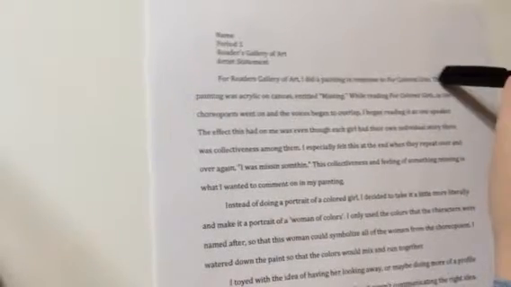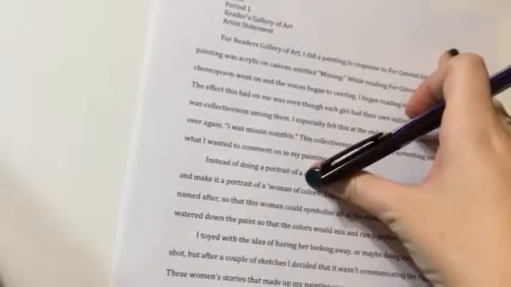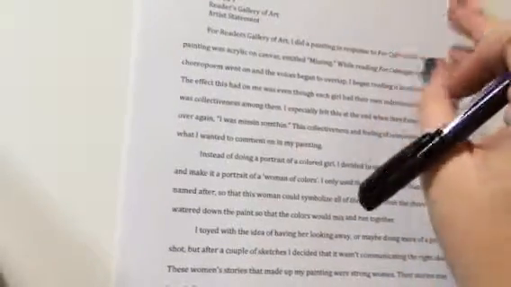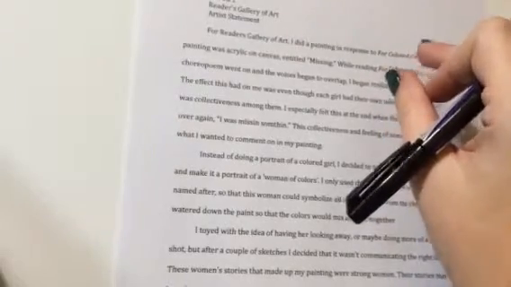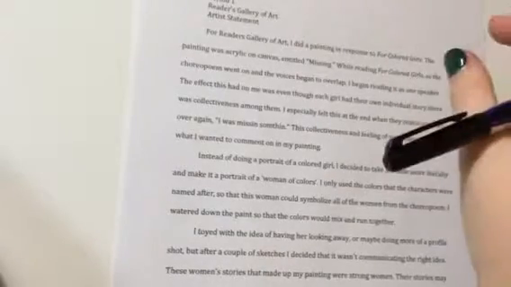And so today the way we're going to use that is that we are going to talk a little bit about these artist statements for your Reader's Gallery of Art, and then you'll write up just a draft of your artist statement and bring it to class next time. And then in class, we'll do some in-class revision with these and make sure we're all on the right track.